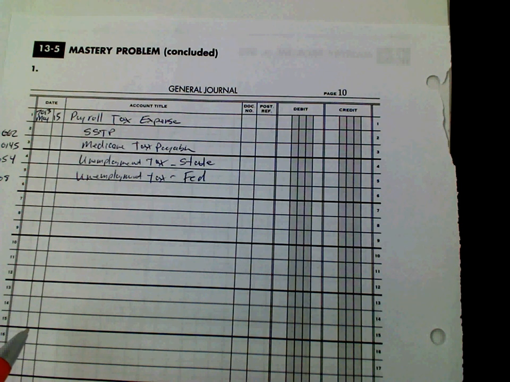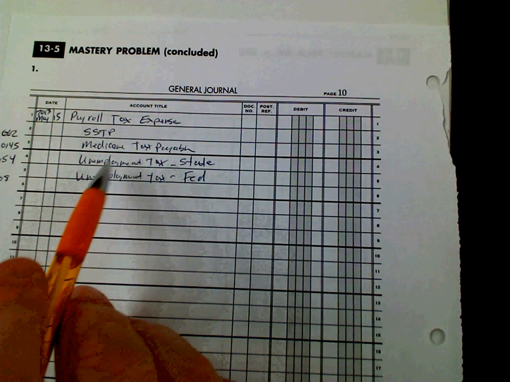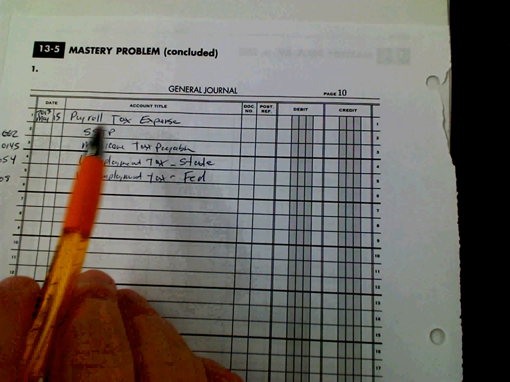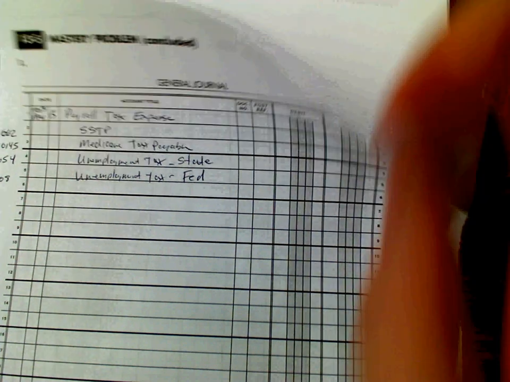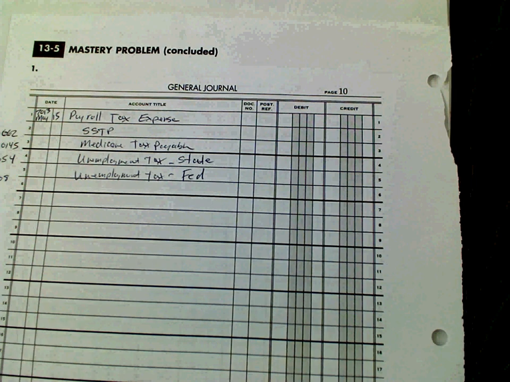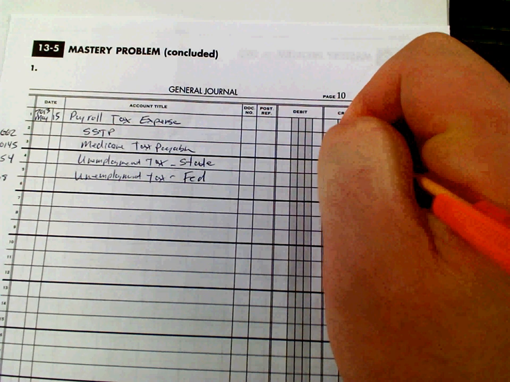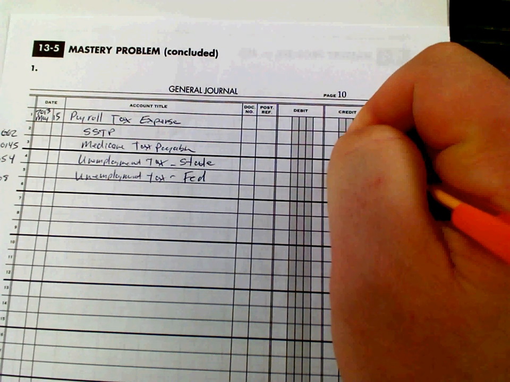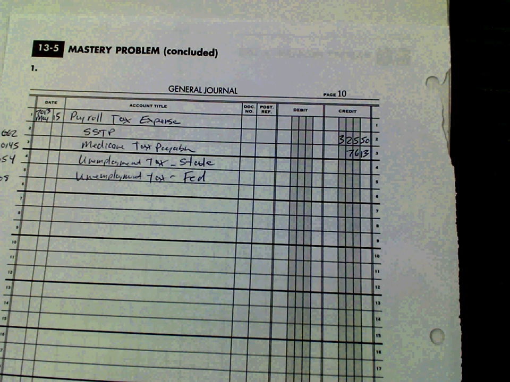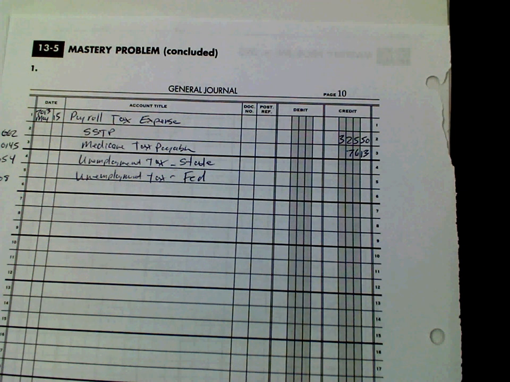Your total earnings. Your total earnings for this pay period was how much? 5250. So 5250 times these same numbers, we know we're going to be matching. On the previous page, it was 325.50 and 76.13. And then all I have to do is take 5250 times 0.054. That gives me 283.50.